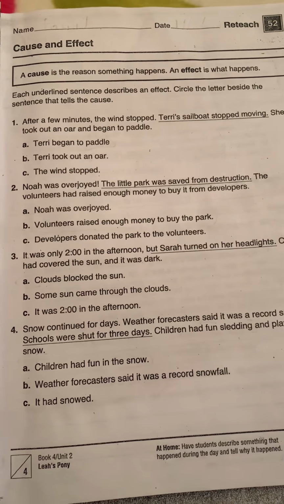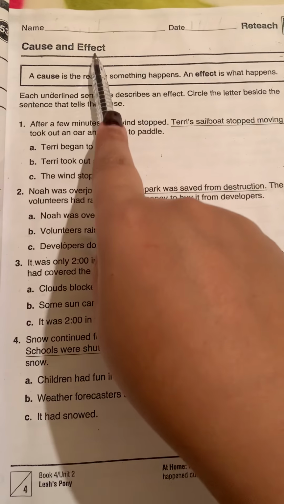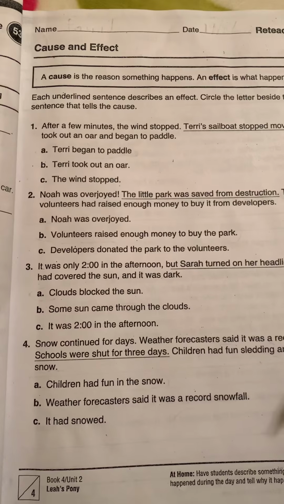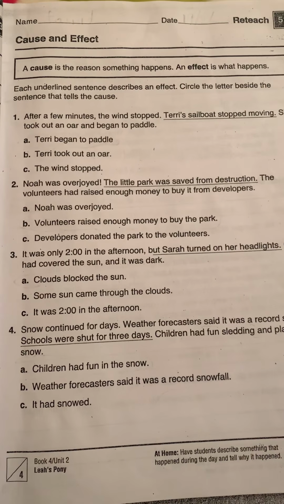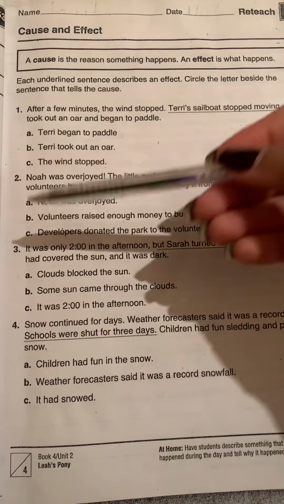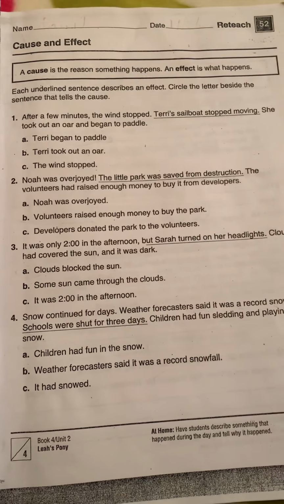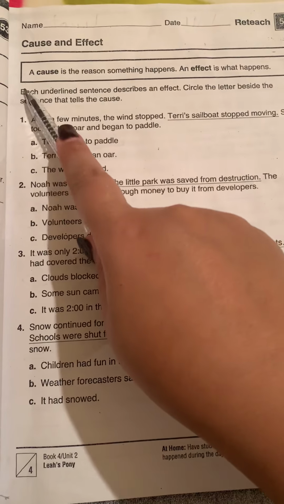Our skill for this week is cause and effect. Okay, this skill also we already took before, so now we're going to have a quick review over this skill and we'll try to apply it on this exercise. Okay, let's follow. Cause and effect.